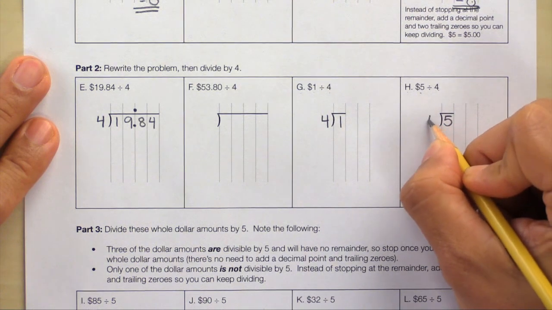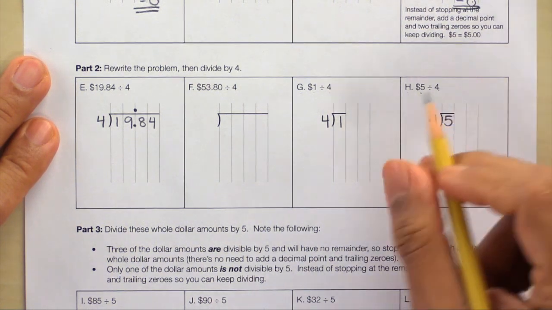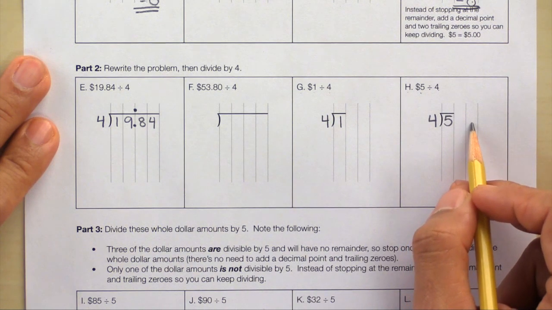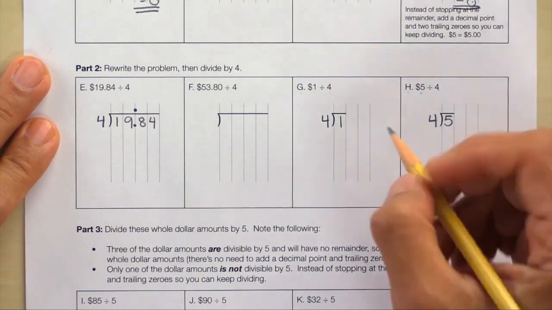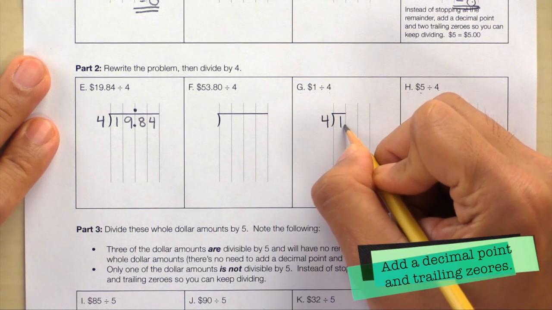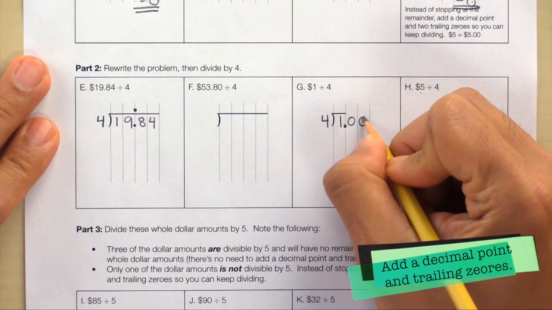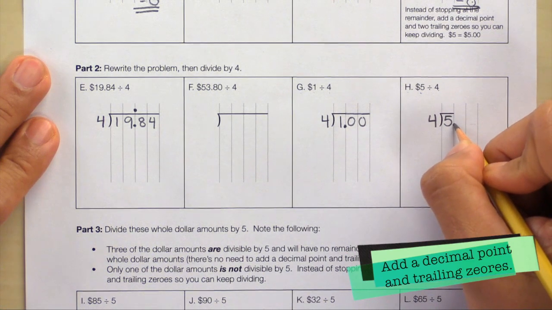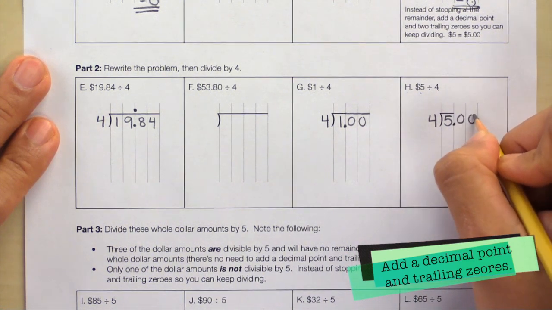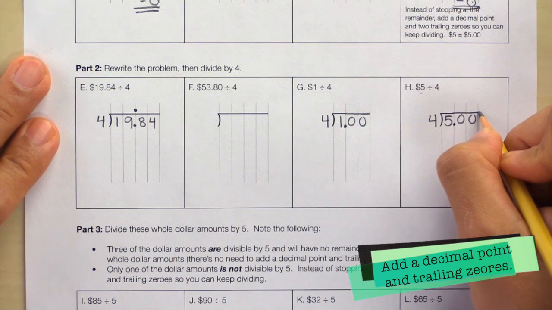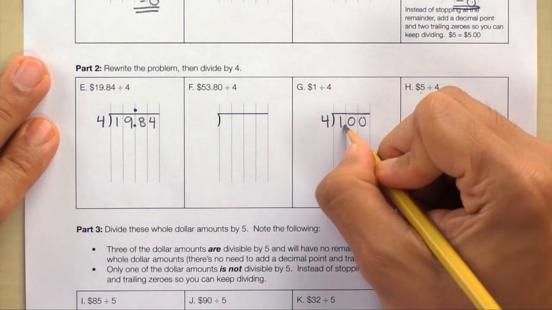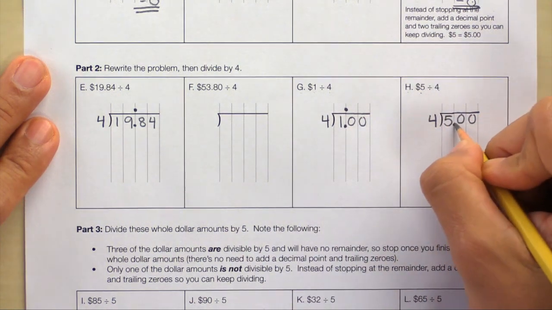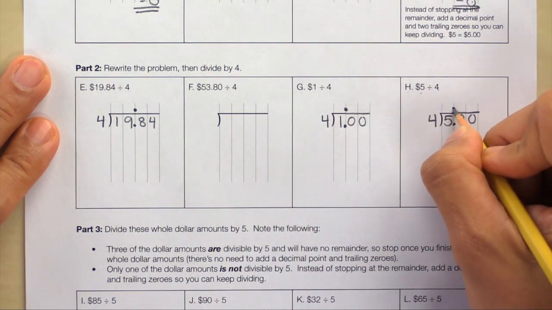$5 divided by 4. In both of these problems, students are going to end up with remainders, but instead of stopping at the remainder, we're going to add a decimal point and 2 trailing zeros so students can keep dividing. And remember, this decimal point should go straight up, and this decimal point should go straight up as well.